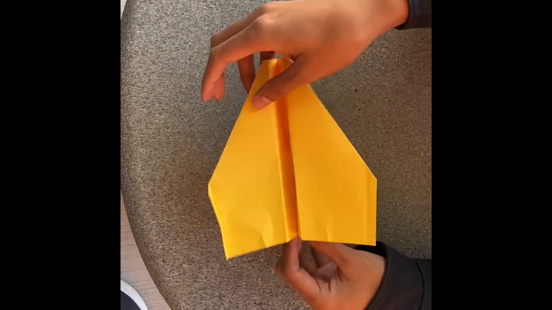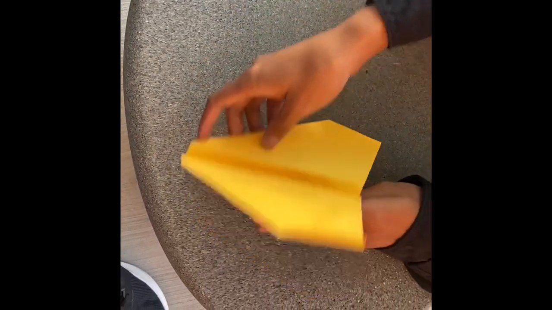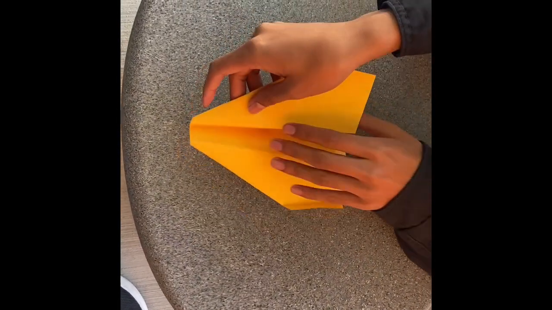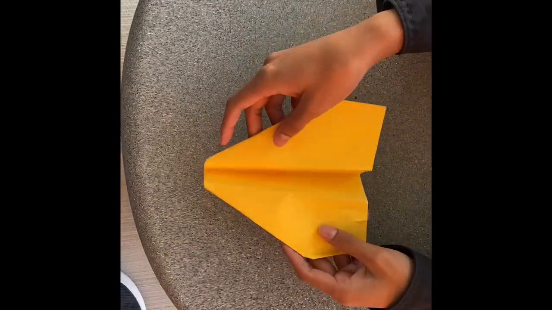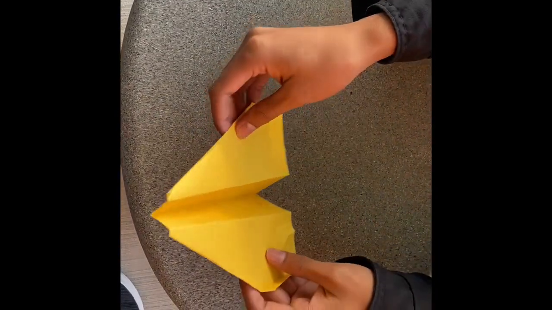And if you do this to one side, it'll make the plane turn to the other side. So if I did the modifications on here, if I did them on both sides, it would have more lift, so it would go up and stall.